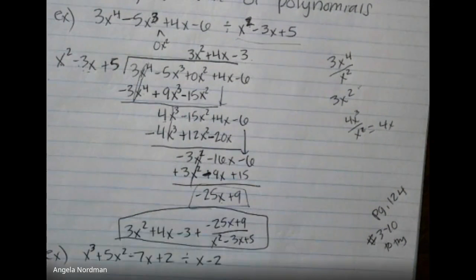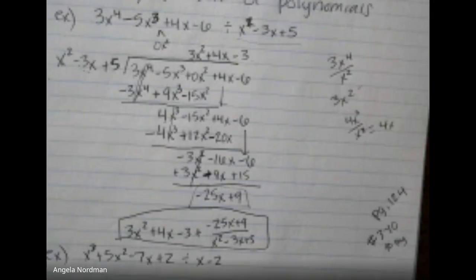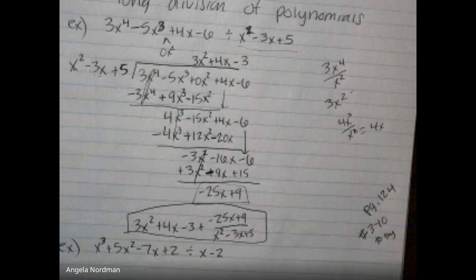So what I'll say is you won't always see it written out this way. This is what sets long division apart. So in class as a whole group, we're going to talk about synthetic division. But if you're ever faced with something larger than a linear function, you cannot use synthetic. So since this is an x squared, I have to use long division.